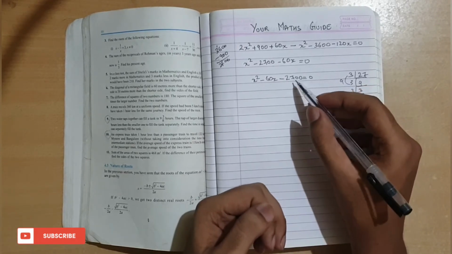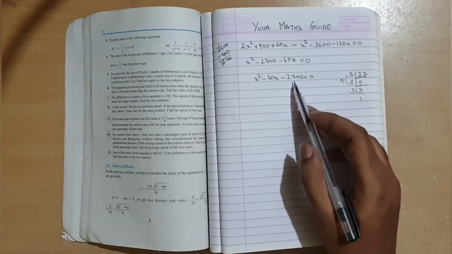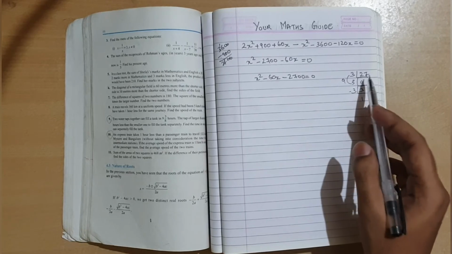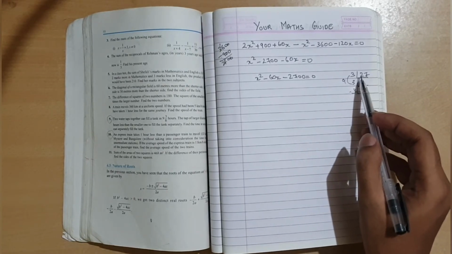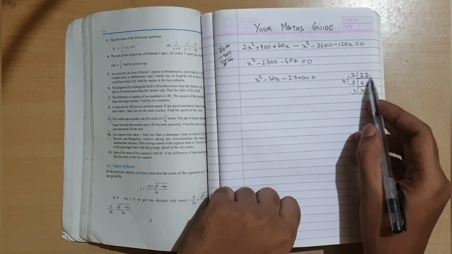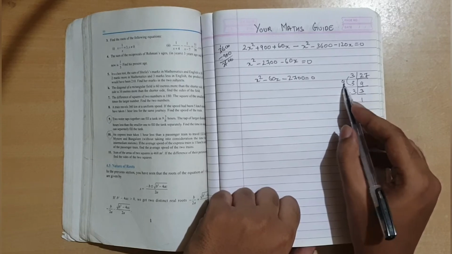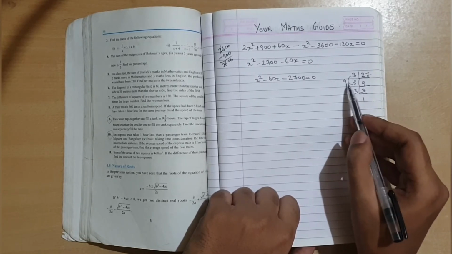So now instead of finding the factors of 2700, I will just find the factors of 27, okay, and multiply them by 10.